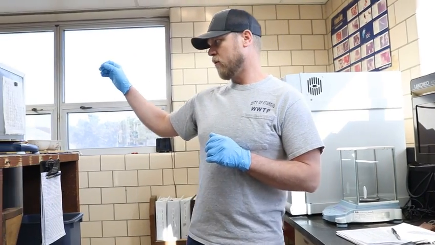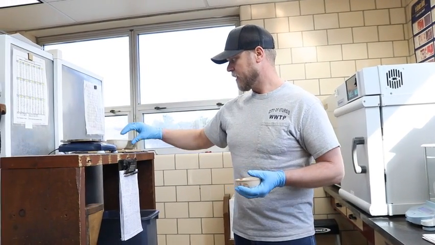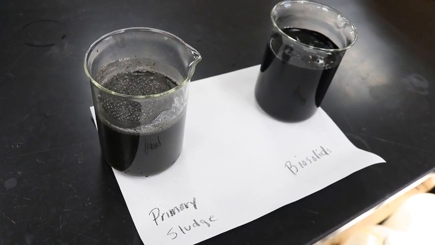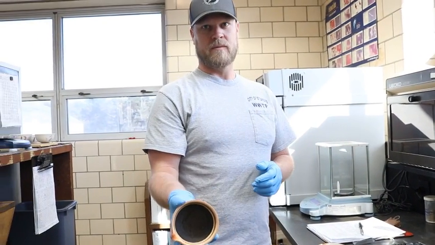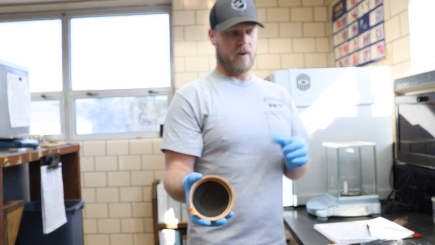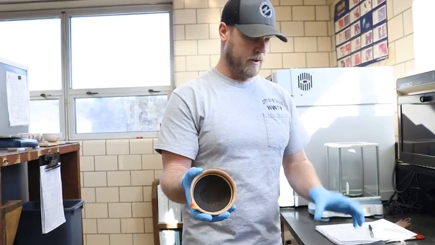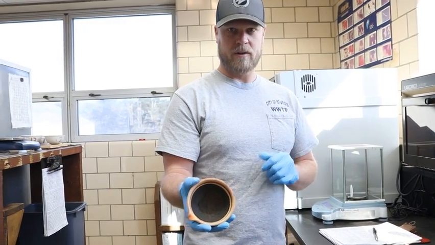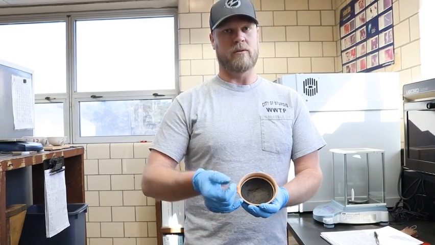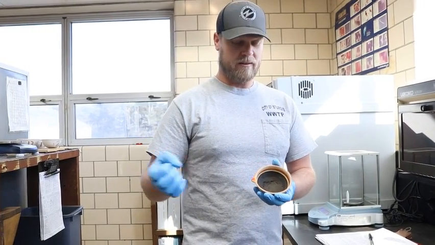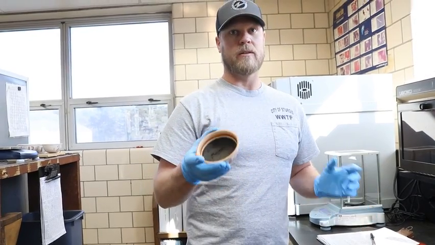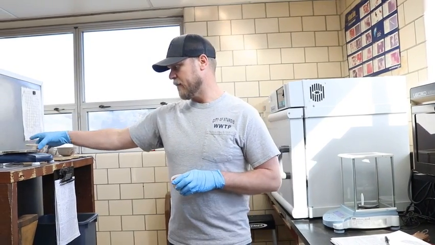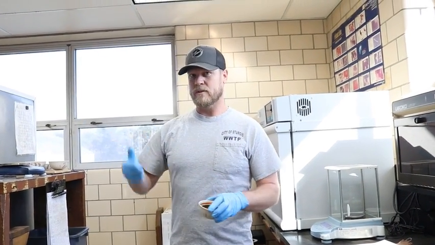We also run a total solids test, and this is actually the primary sludge that I showed you earlier. We dry it. It goes in a drying oven at 104 degrees Celsius. It's in there for 12 to 16 hours, and this is what it comes out like. We basically remove all the moisture out of it, so we're weighing the solids that are in our sludge, and that gives us our percentage of solids. Then that also lets us know how our clarifiers are behaving, and if we're removing enough sludge at a time.